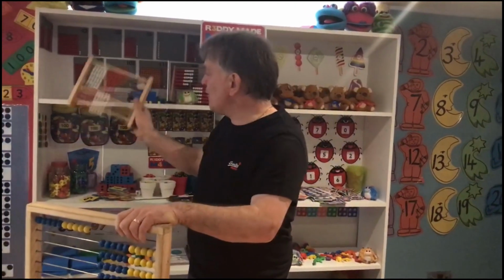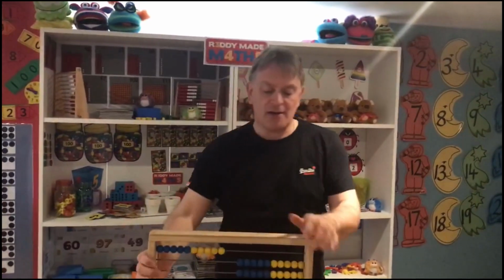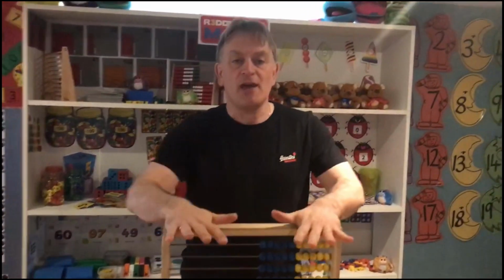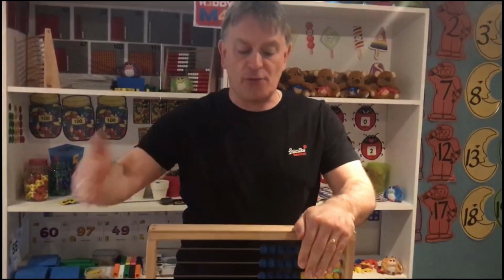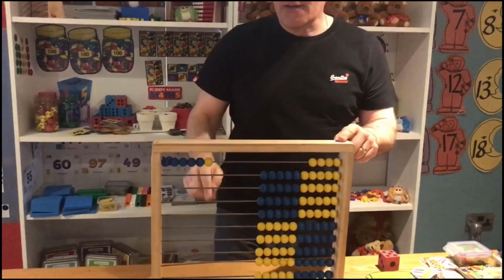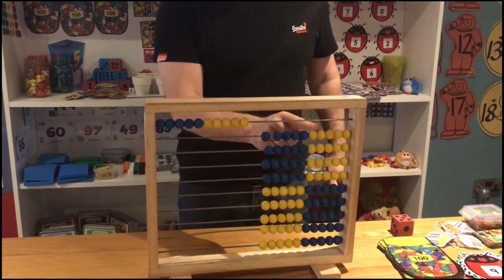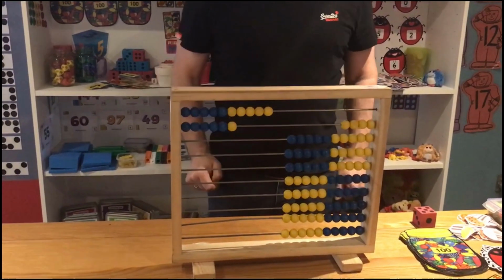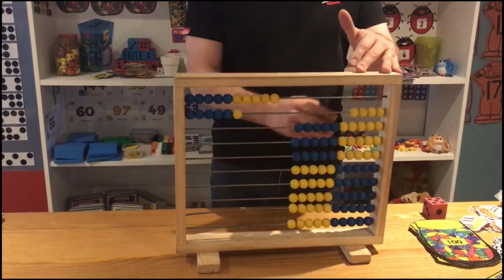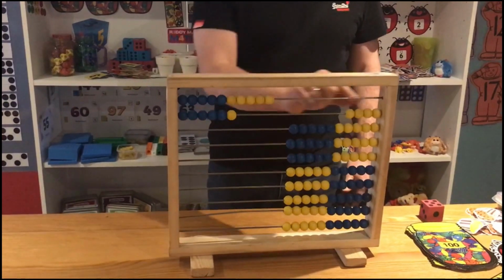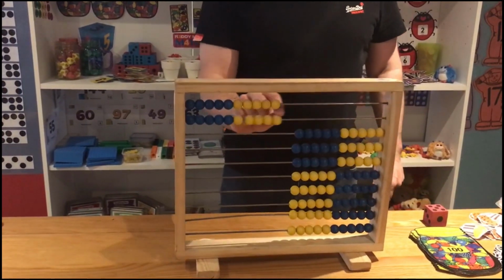I'm going to go back to this one now, and let's just see how we build up the idea of number bonds to 10 and build them up to 20, to 30, to 40. So I'm going to start off: 6 and 4 makes 10. If I keep going with the 6, I've now got another 6. I had 6 and 4 makes 10. What I have now is 16. 16 and 4 makes 20.